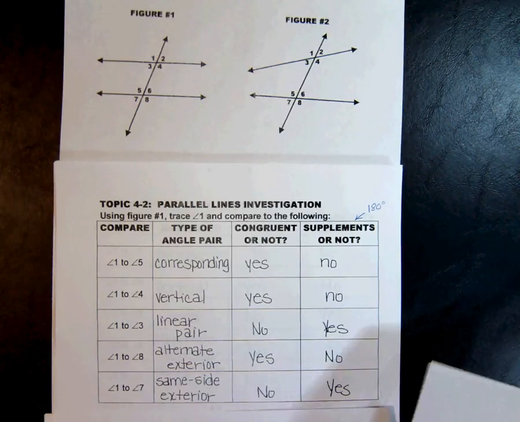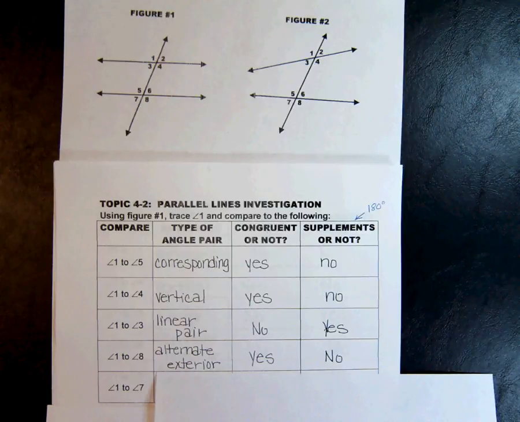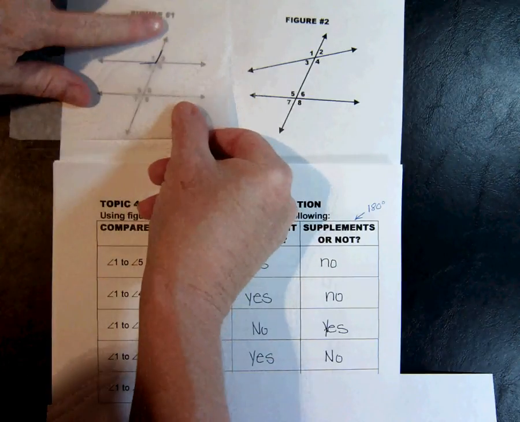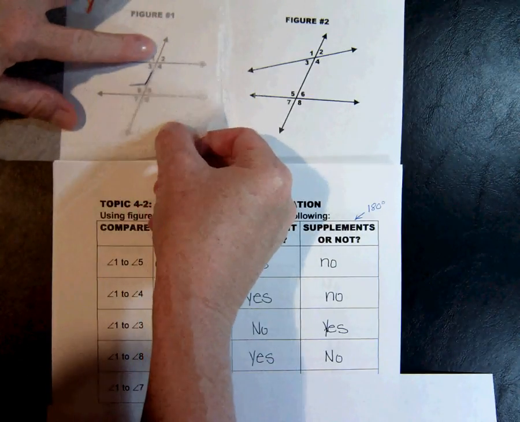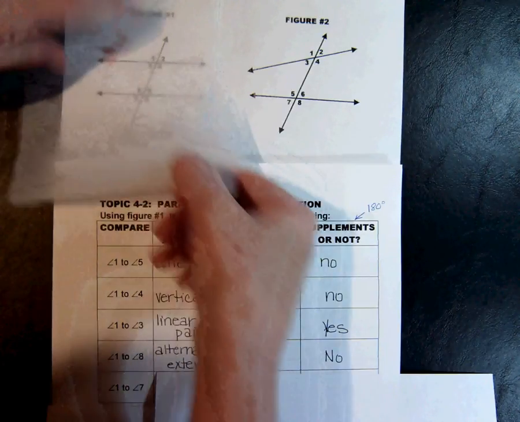Okay, one more. 1 and 7. Oops, I think I just showed it to you. We already traced 1. And then 7, we know it's an acute angle, so we can actually do the same thing we did here.